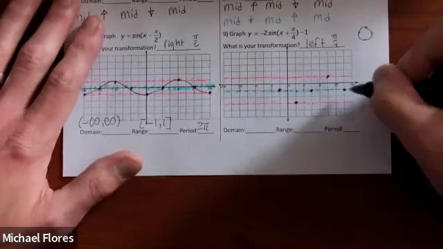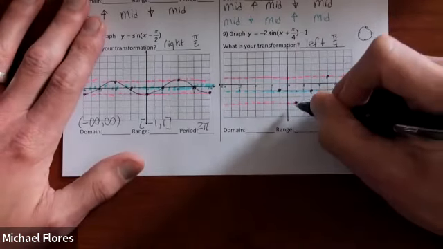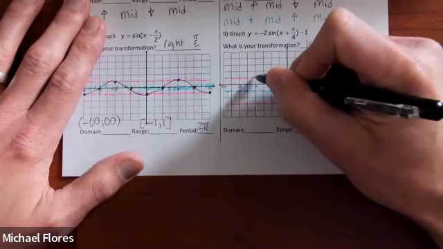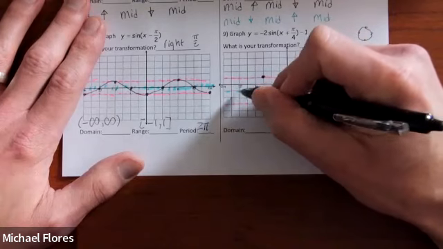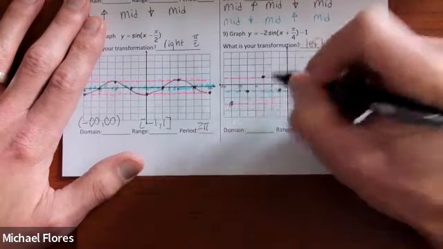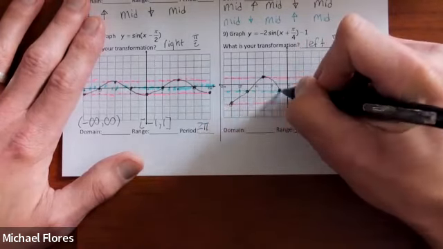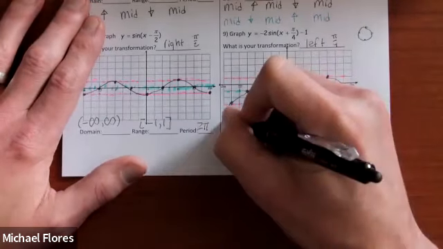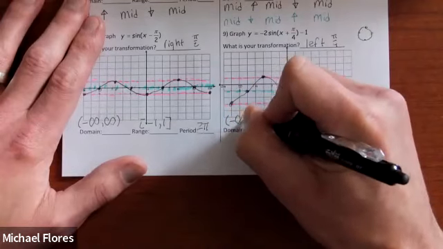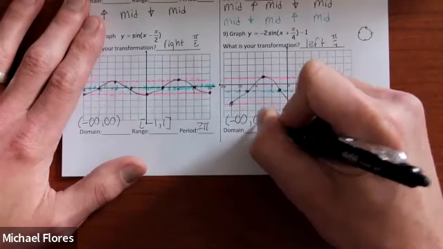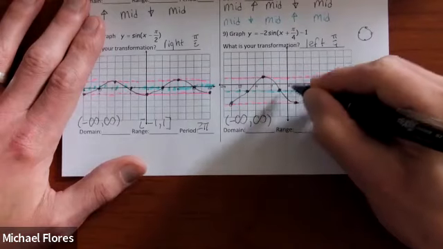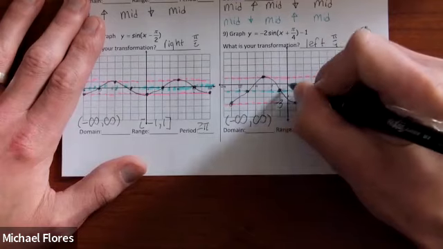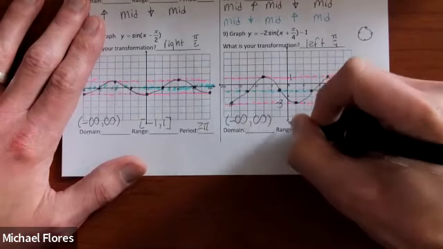And now we can follow this pattern. Middle, up, middle, down, middle, 2 boxes over, up, 2 boxes over, middle, 2 boxes over, down. Range looks like that pink line is going through the y-axis at -1, -2, -3, and that one +1.